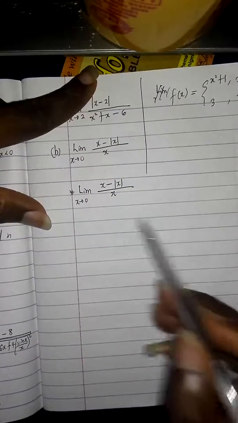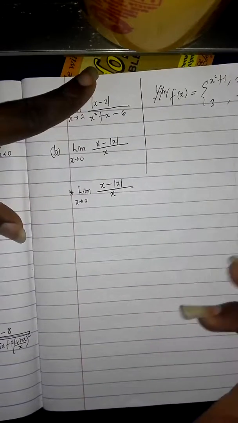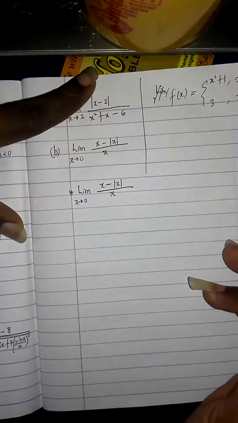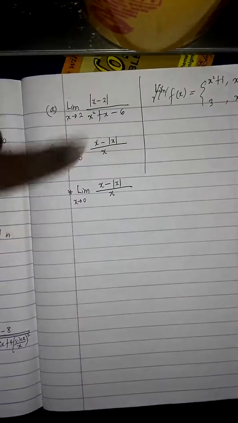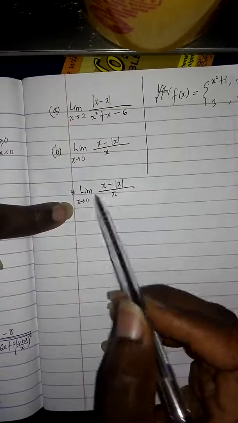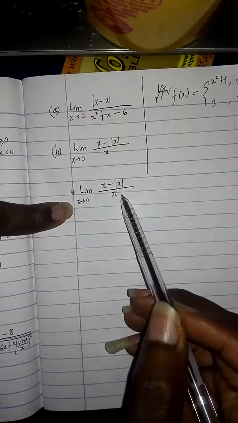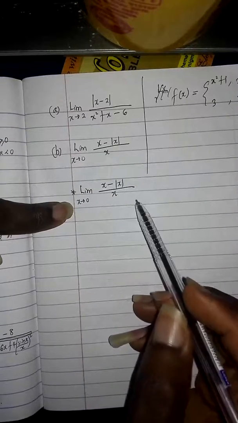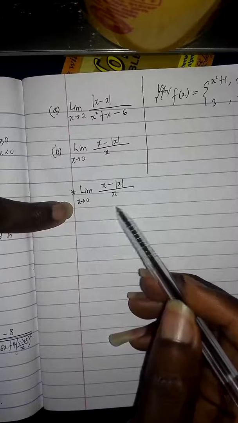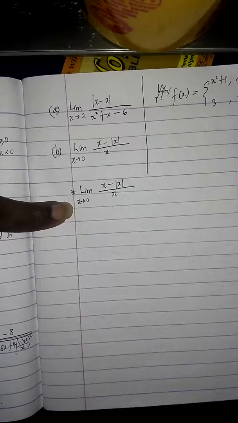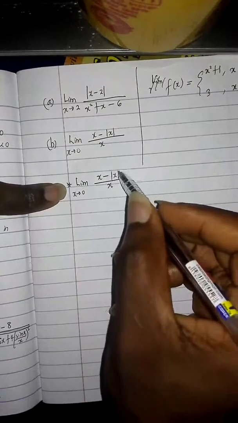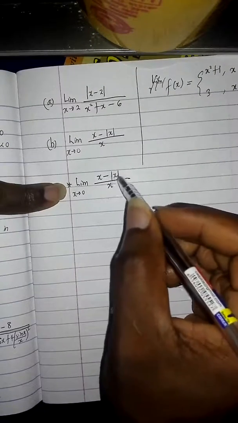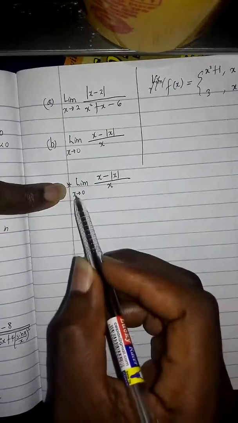Now you may even do a direct substitution and get some real figures, but that does not necessarily mean that the limit is that value that you obtain. Never do a direct substitution for a piecewise function. I repeat, never do a direct substitution for a piecewise function. Please always break it down into pieces, then evaluate from the right, from the left, then compare their values. In this case, we know that the modulus of x has different values around 0.